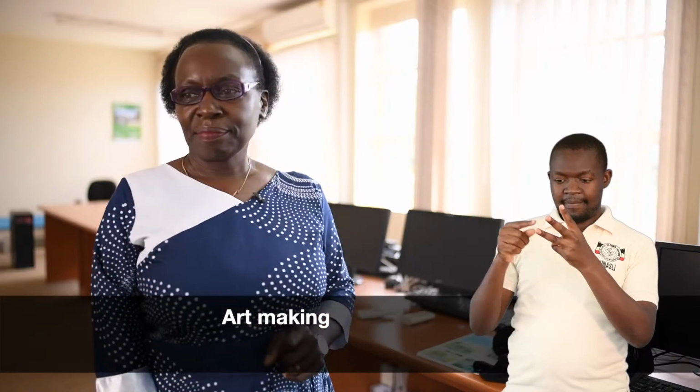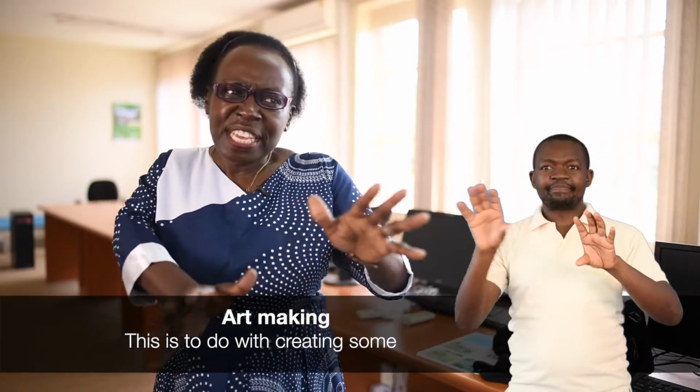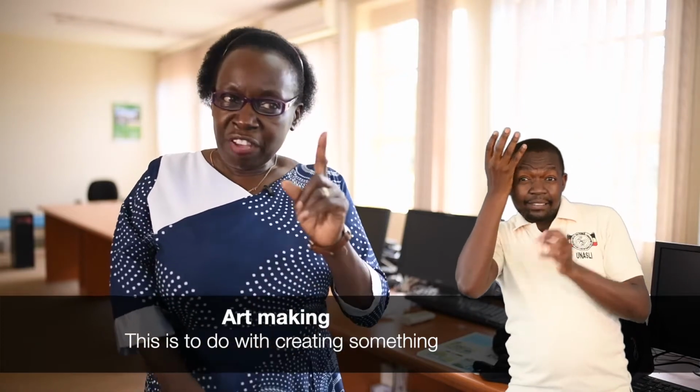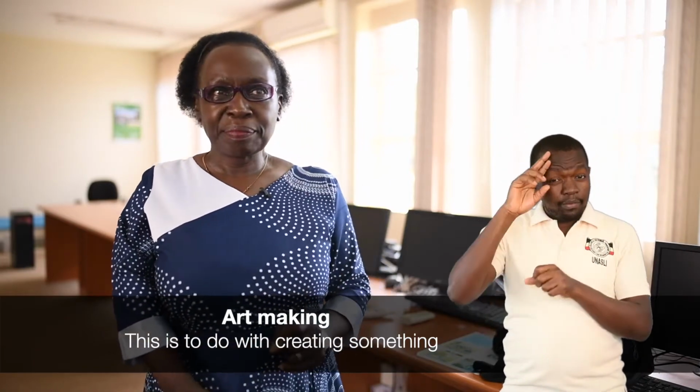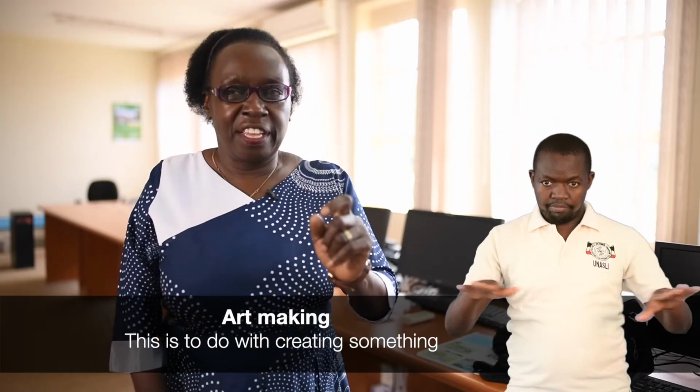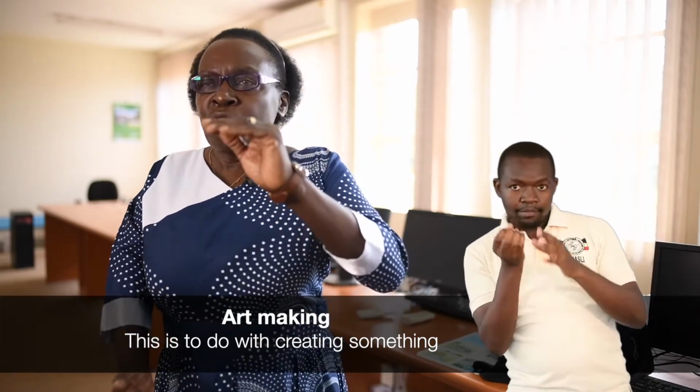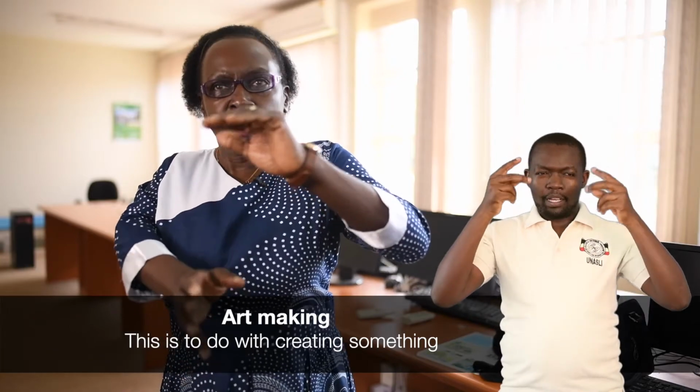The other term is art making. Art making is to do with creating something. I have given you an example of making the bed. So you create something. And if you are going to create something, let's look at our blanket. How are you going to create that design? How are you planning to make it? Are you going to fold it and make it in a triangle shape? Are you going to make it in a square shape? Are you going to fold it and fold it and fold it and it appears like a pillow?